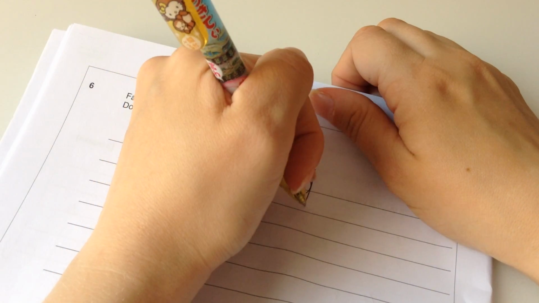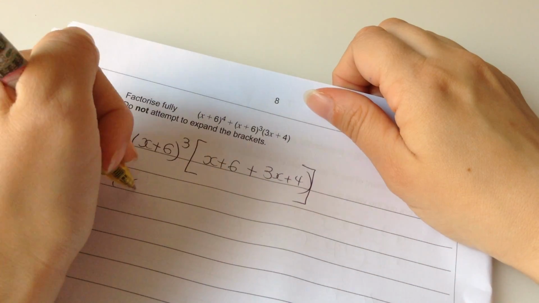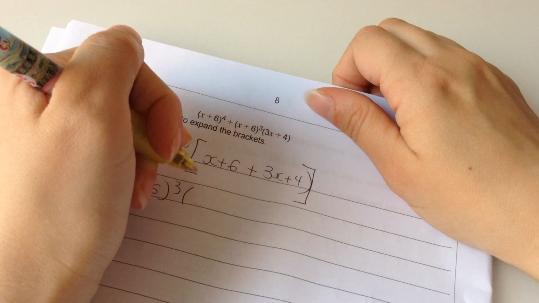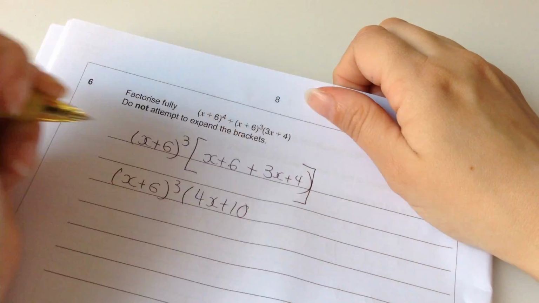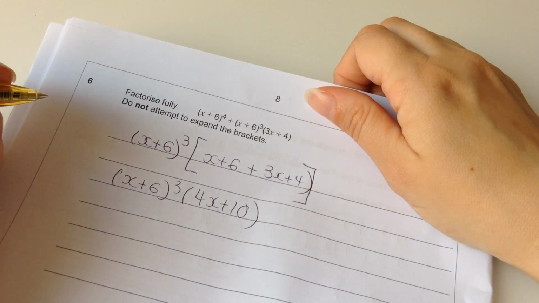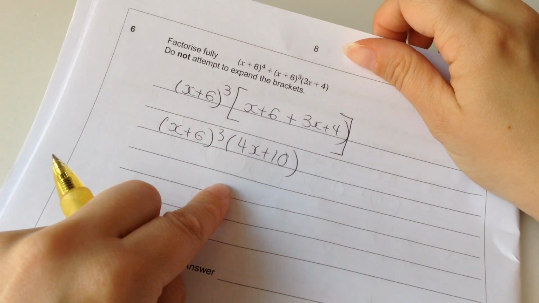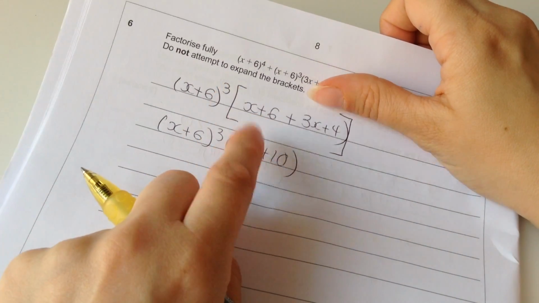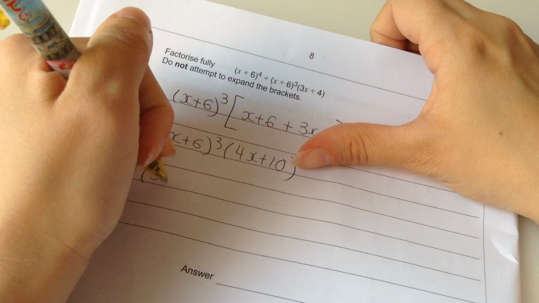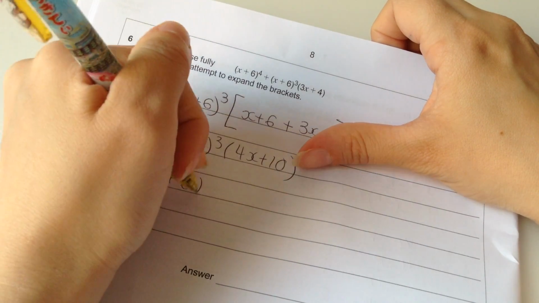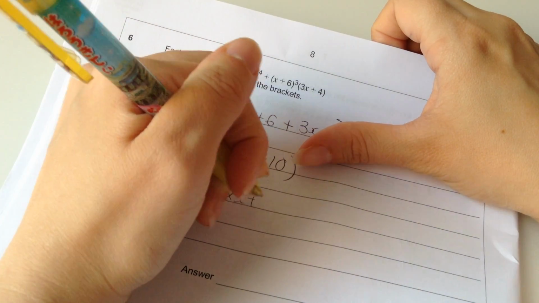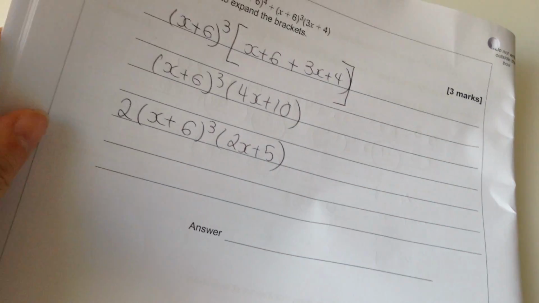So, got unmatching brackets there. Okay, 4x plus done. And you almost turn the page and think you're done, but then you spot, no, that's even, so I can take a factor of 2 out there as well. So that will be my answer.